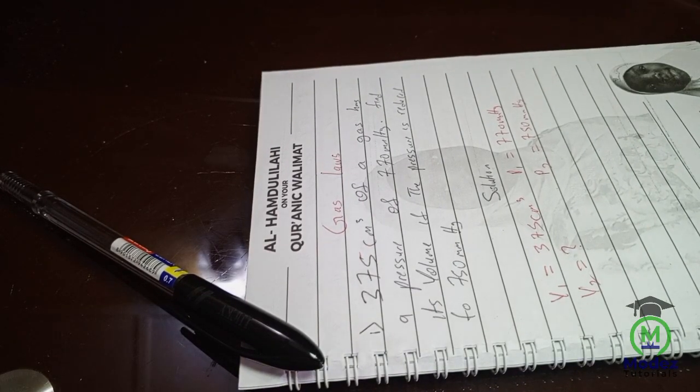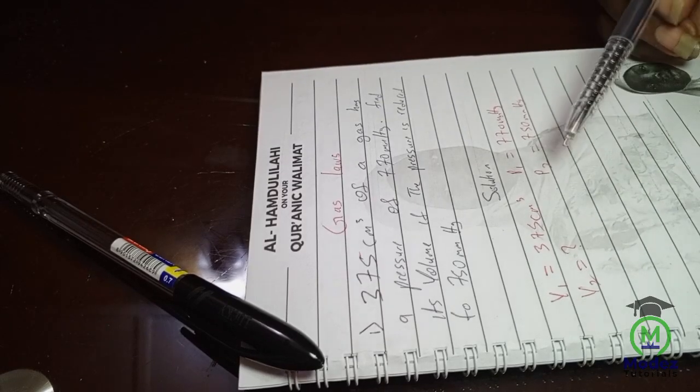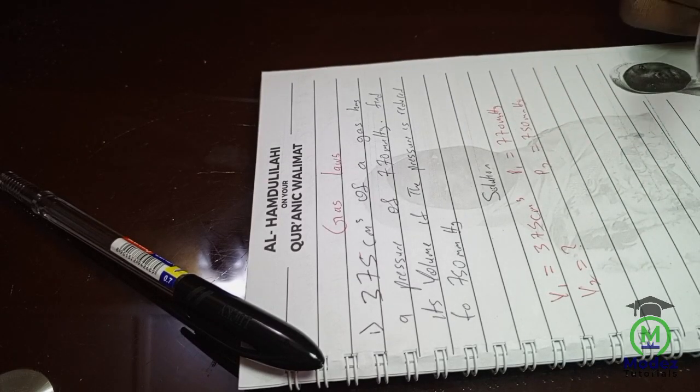So now from here, we already know that we are only given volume and pressure. Thereby, temperature is constant. From here, you can deduce that you are solving this question based on Boyle's law, because Boyle's law states that the volume of a given mass of gas is inversely proportional to the pressure, provided that the temperature is kept constant.